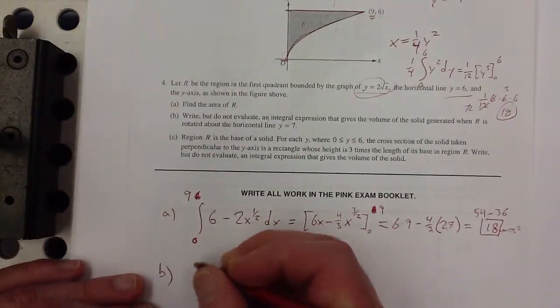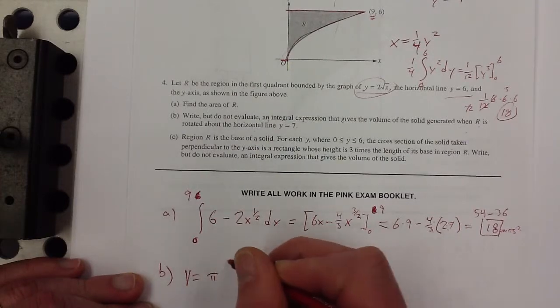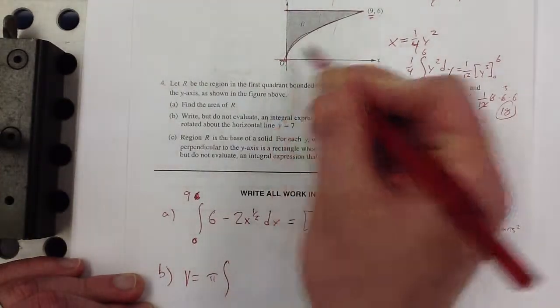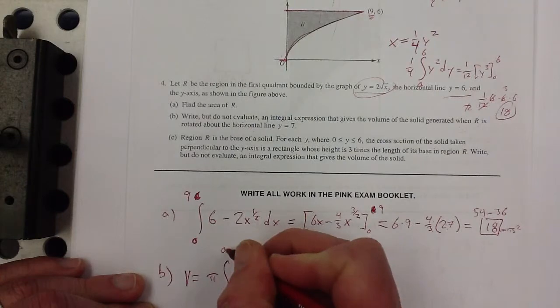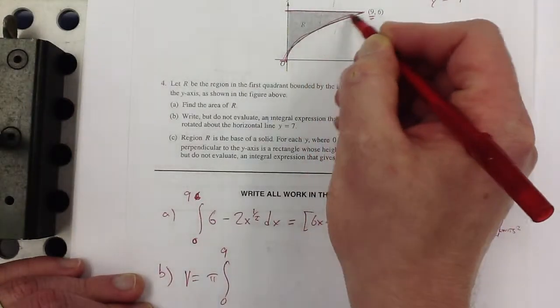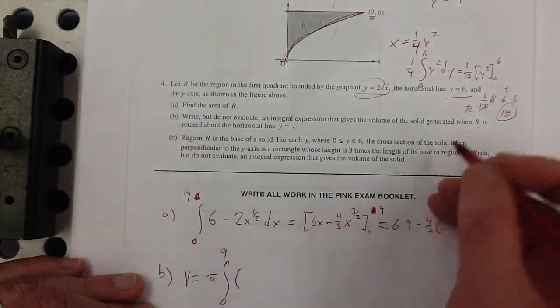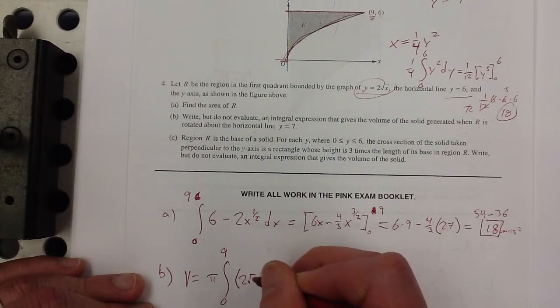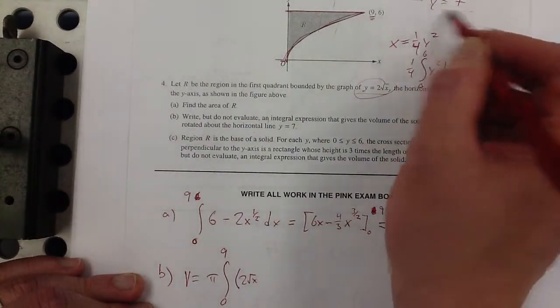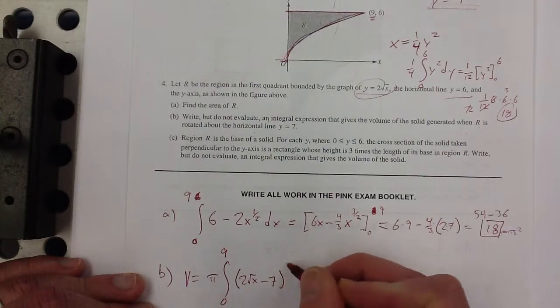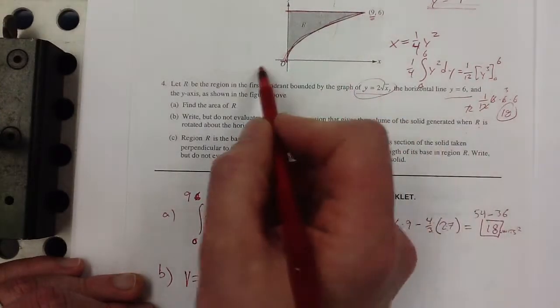So that's going to look like volume equals pi times the integral from 0 to 9 of the outside radius, which is 2 square root x, minus the 7, because that's the shift. We're not rotating around the x-axis.